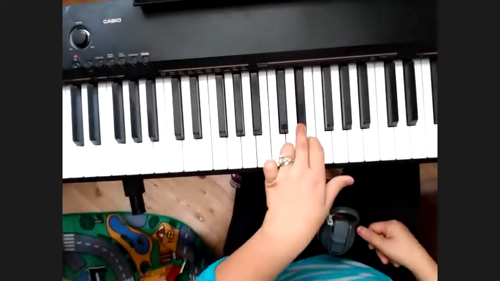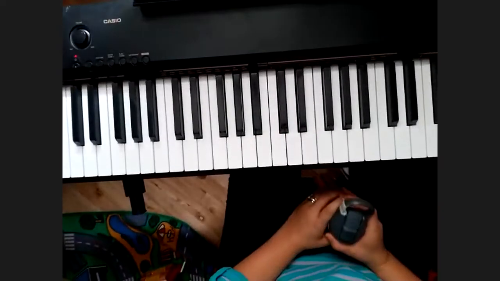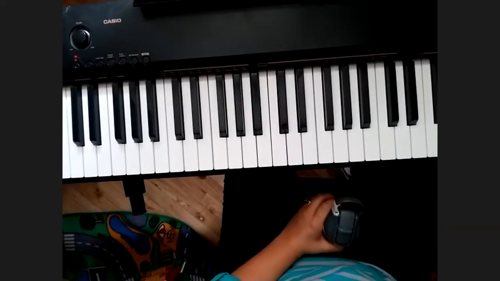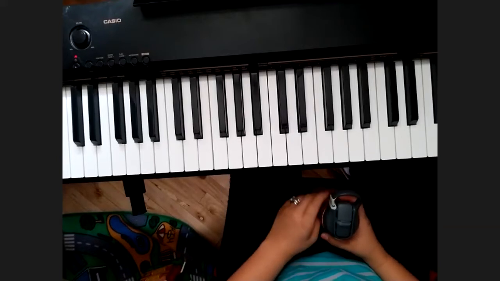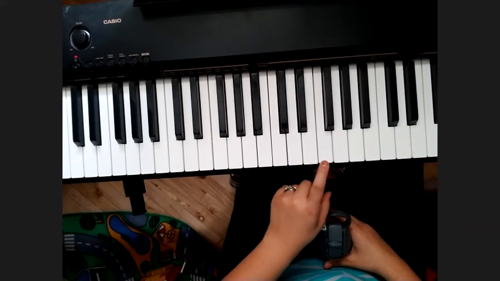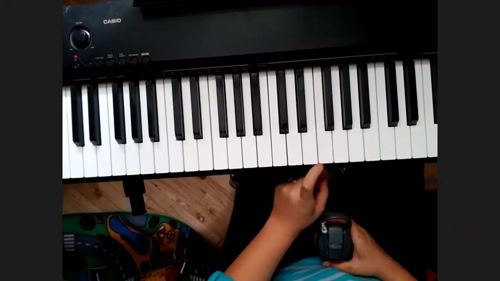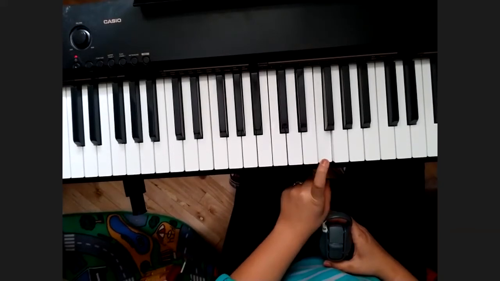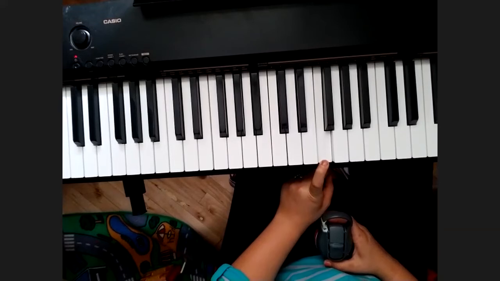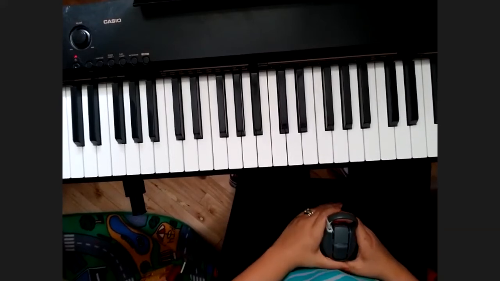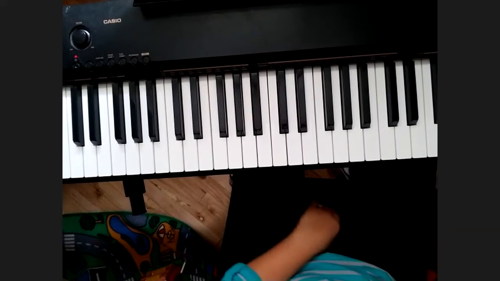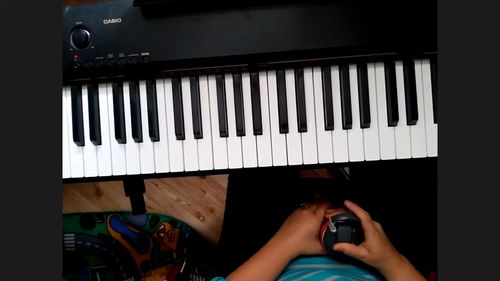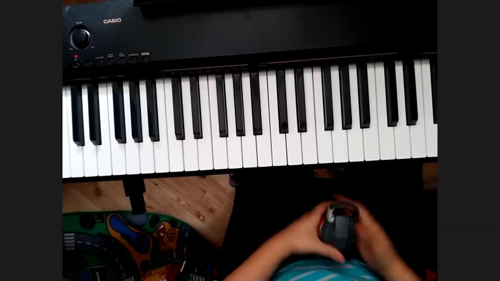Now here's a tricky one. Can you play me an E sharp? C, D. Yep. Did you notice that E sharp is the same as F? Okay, how about a B sharp? Like B as in boy, B sharp? B, C. Yep, exactly.